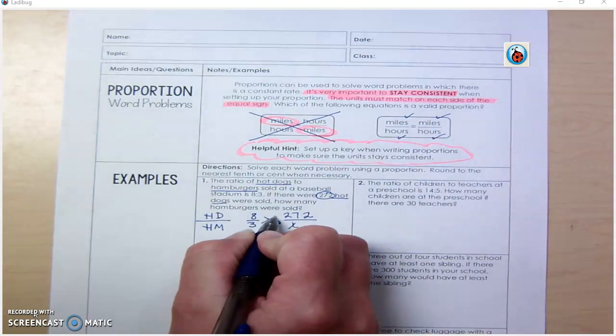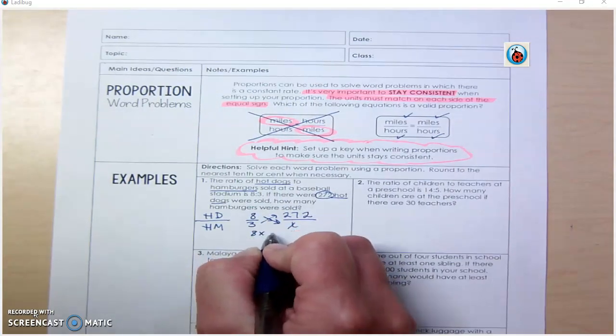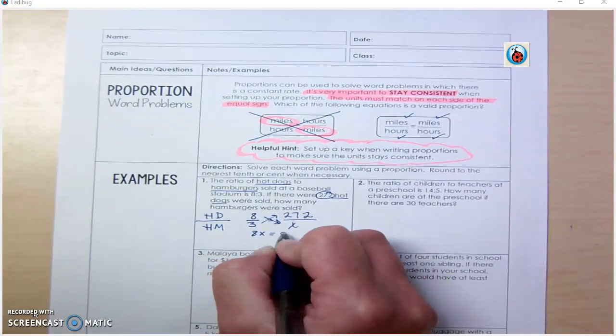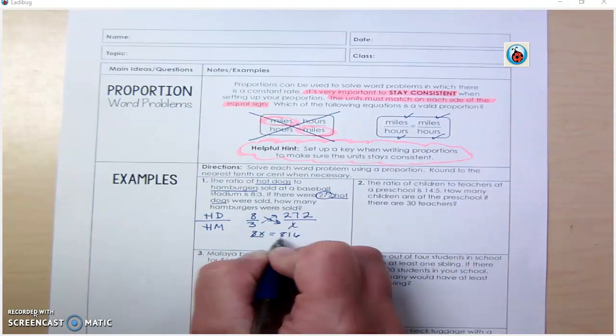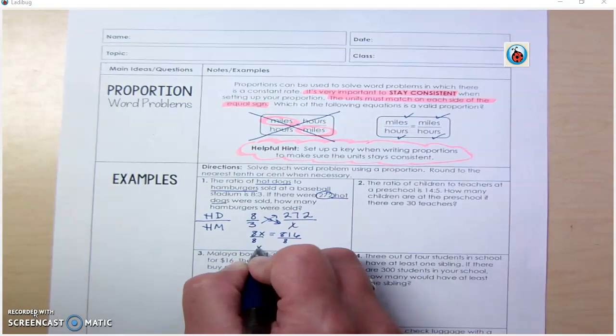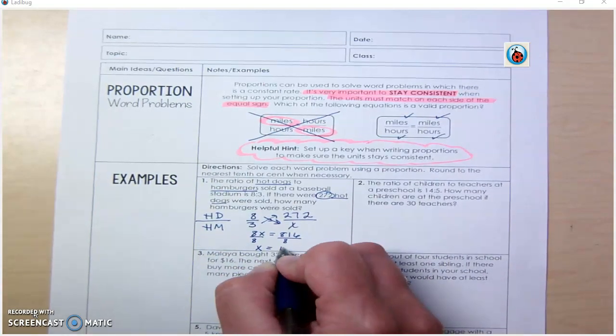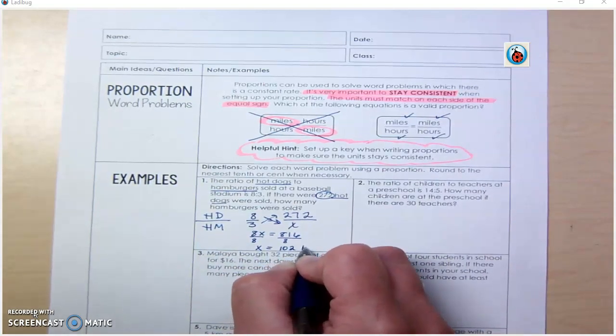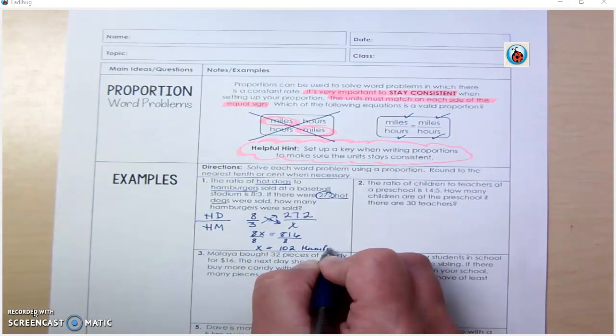And from here, we will go ahead and solve them. We're going to use our cross products. 8x equaling 816. Then we divide by our coefficient. X is going to be equaling 102 hamburgers.